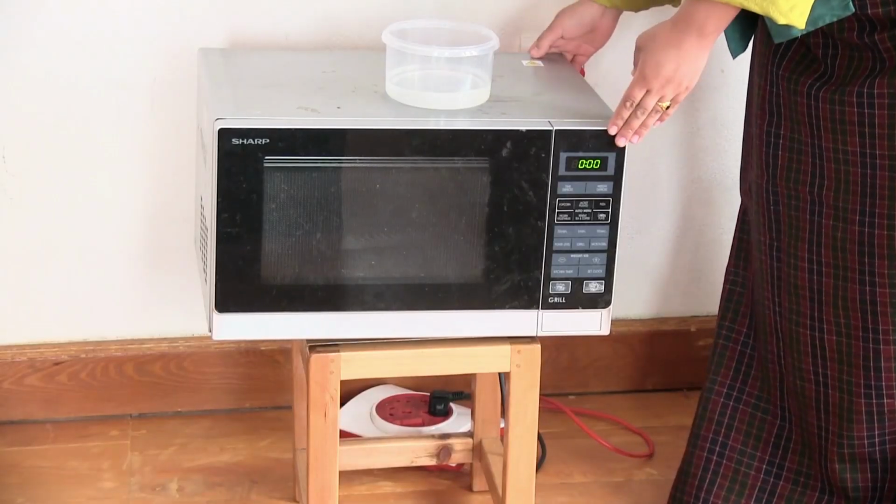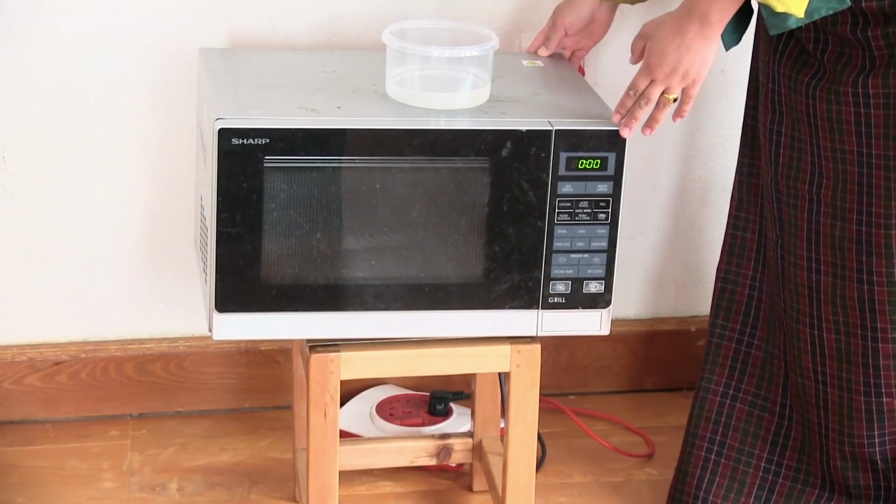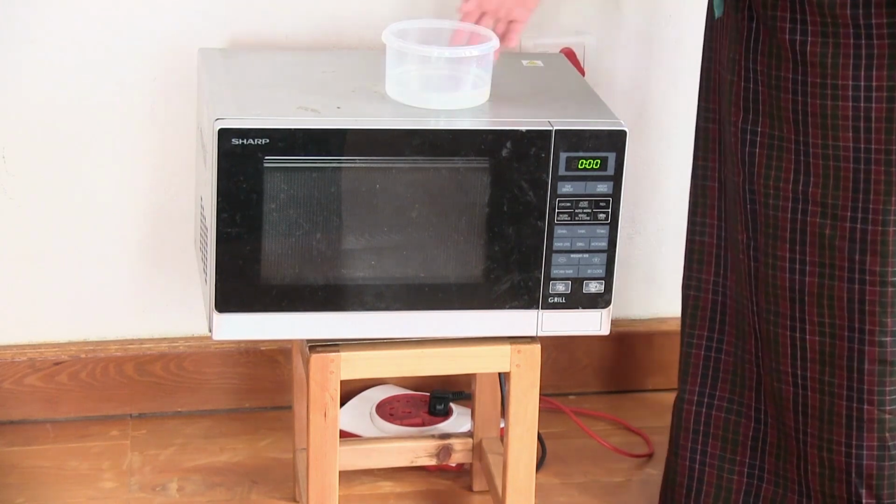Okay, now let's explain how the microwave oven works. This metal box contains a magnetron, which is a generator to generate microwaves.